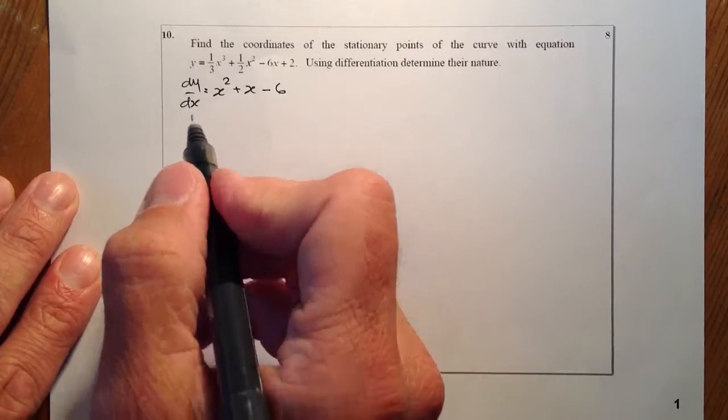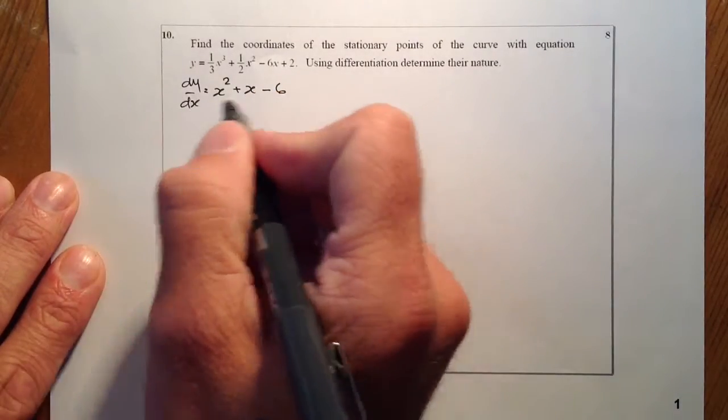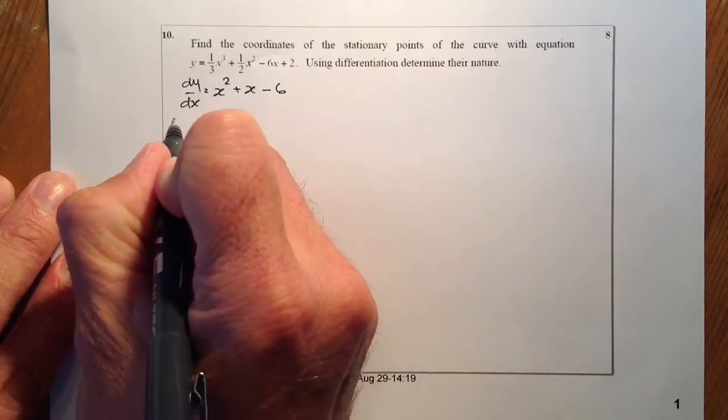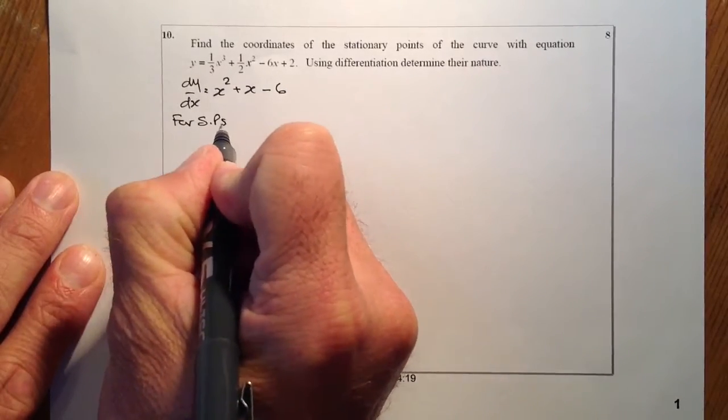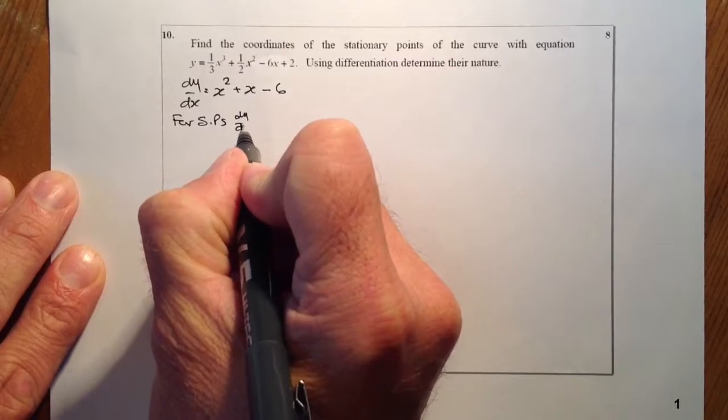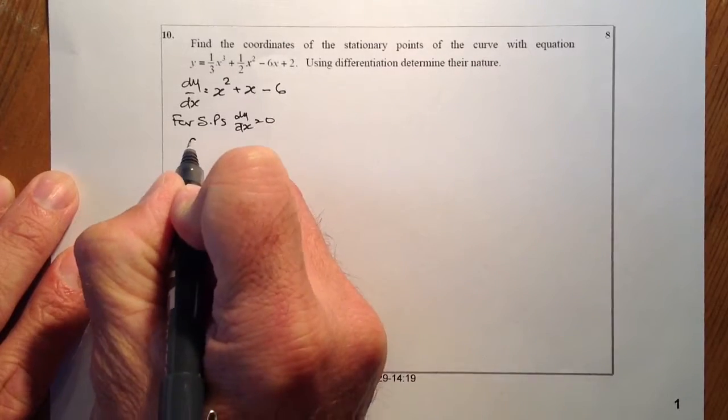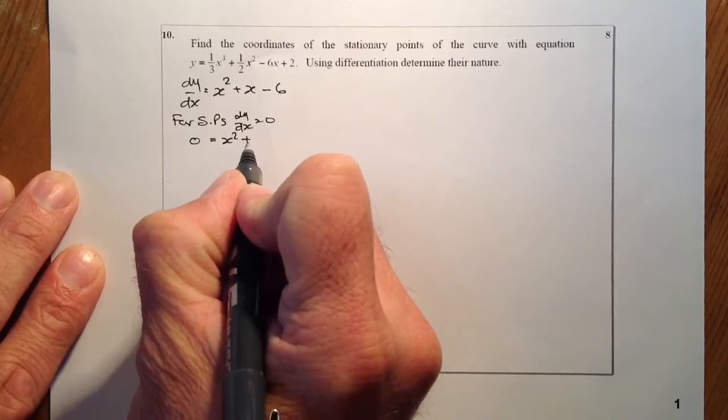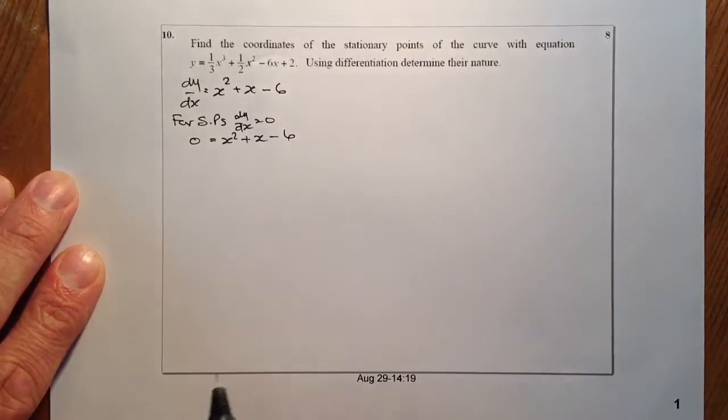Right, so for this I said that this is going to be the gradient, the gradient formula. So for stationary points, I say that dy by dx is going to be equal to 0, and I'm just going to set that up in this way here. So that's it, set equal to 0.